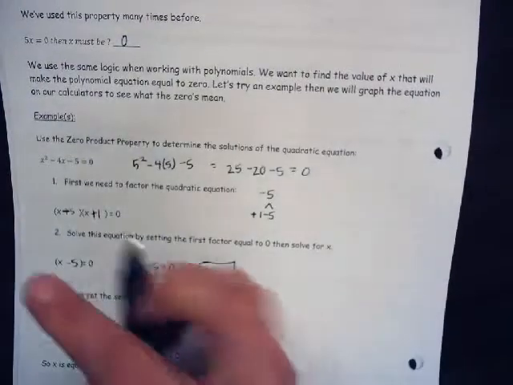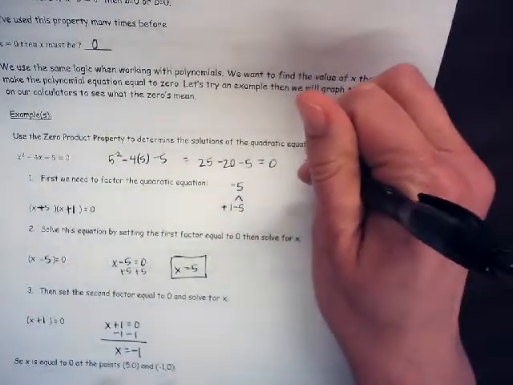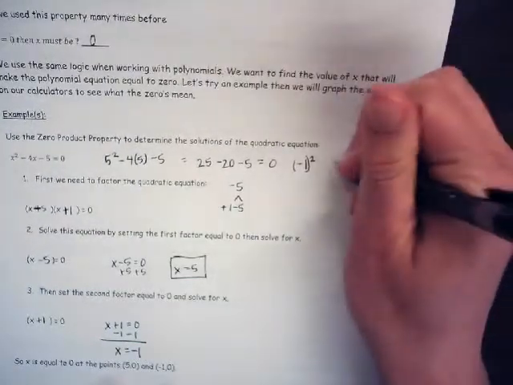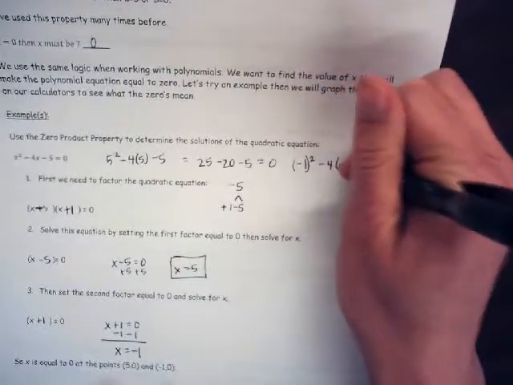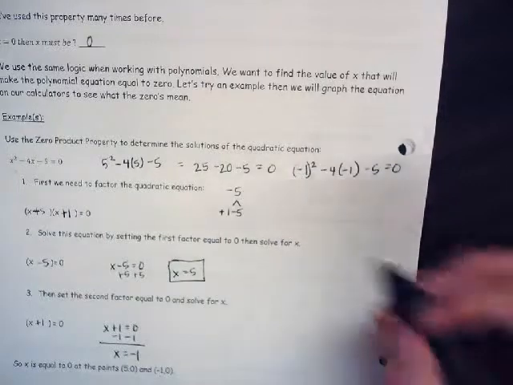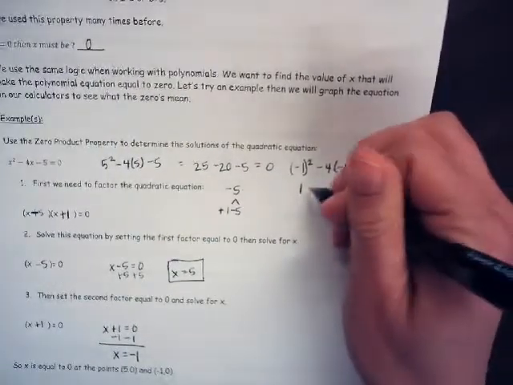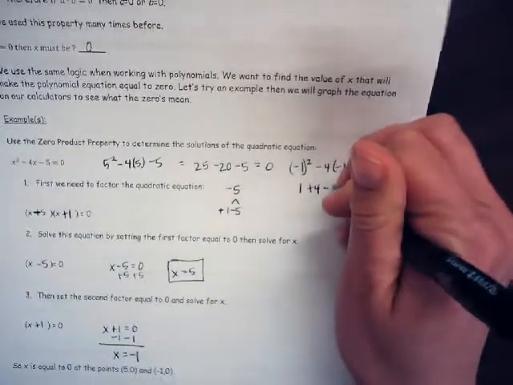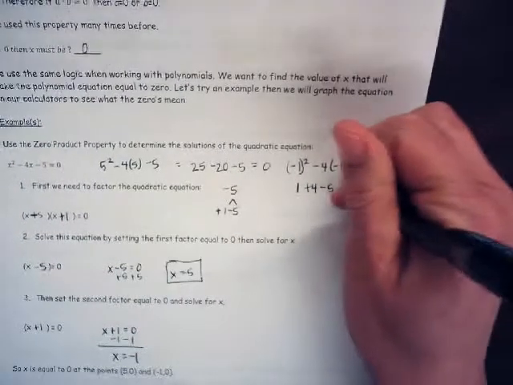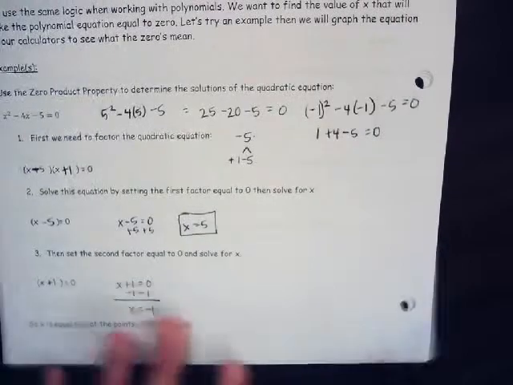Let's try -1. So if I put -1 into this equation, I get -1 squared minus 4 times -1 minus 5. And I get -1 squared, that's a positive 1. -4 times -1 is a positive 4, minus 5. We just go left to right. 1 plus 4 is 5, minus 5. That does equal 0. So I know that my 2 points worked.